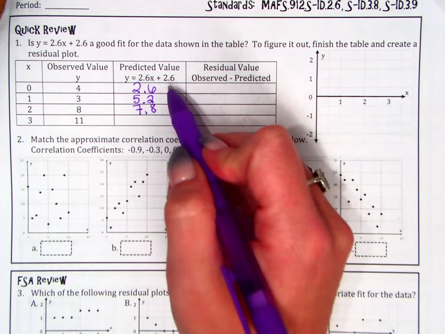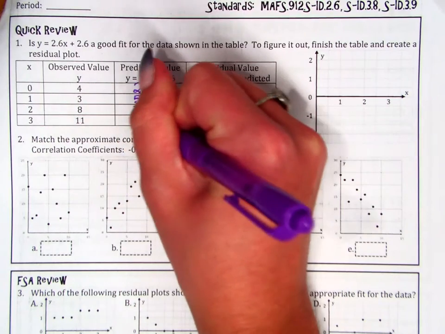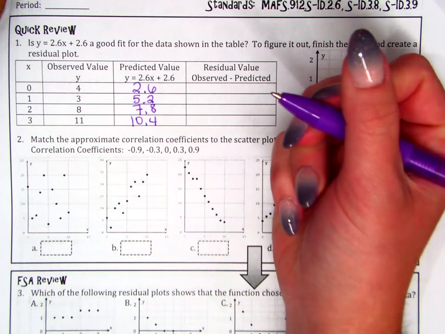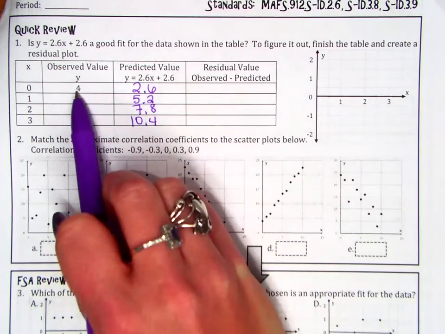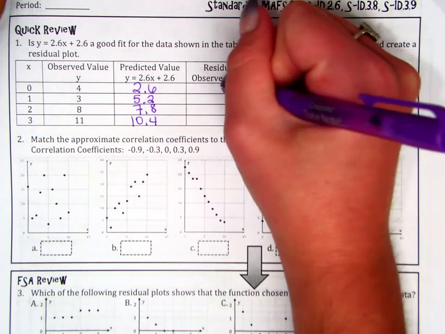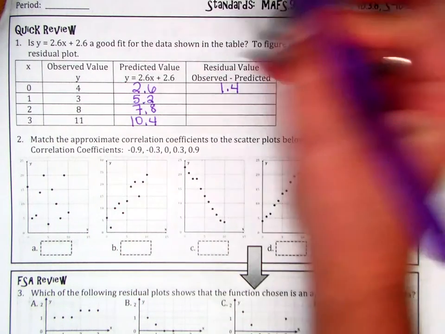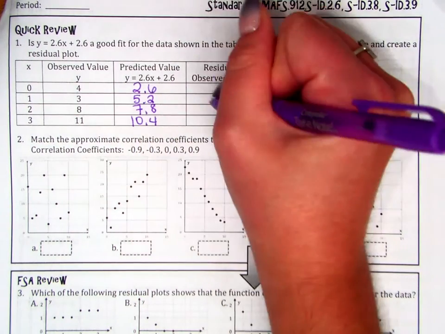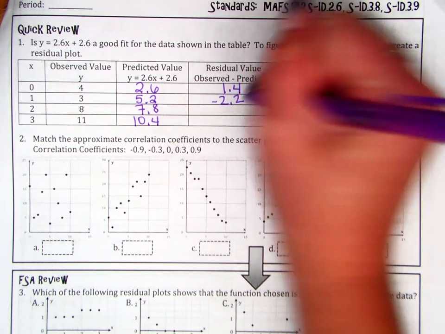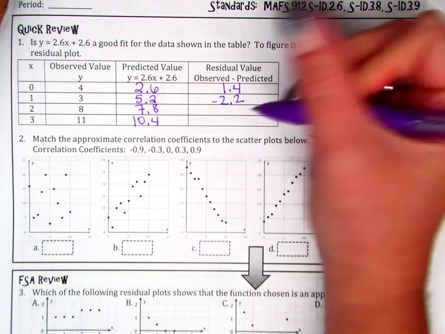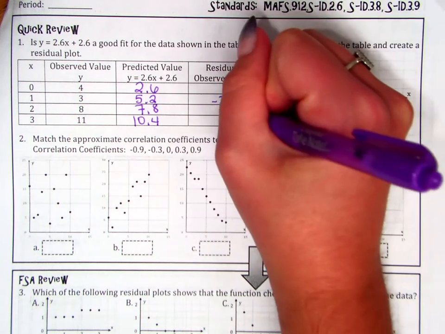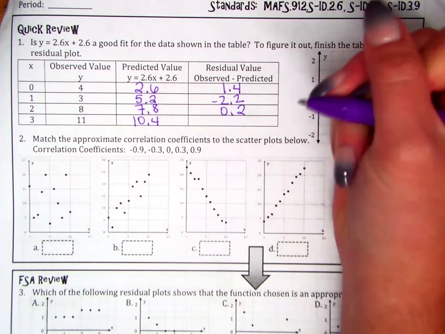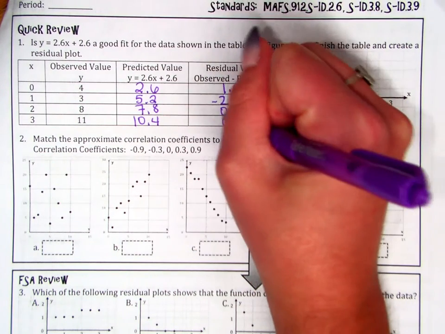And then you add 2.6, and you've got 10.4. All right, so now 4 minus 2.6 gives me 1.4. 3 minus 5.2 gives me negative 2.2. 8 minus 7.8 is 0.2. And 11 minus 10.4 gives me 0.6.